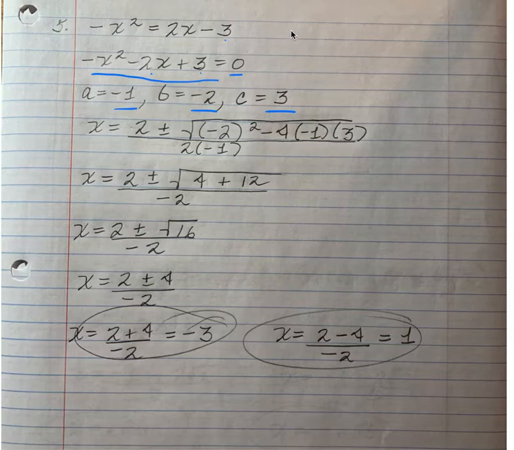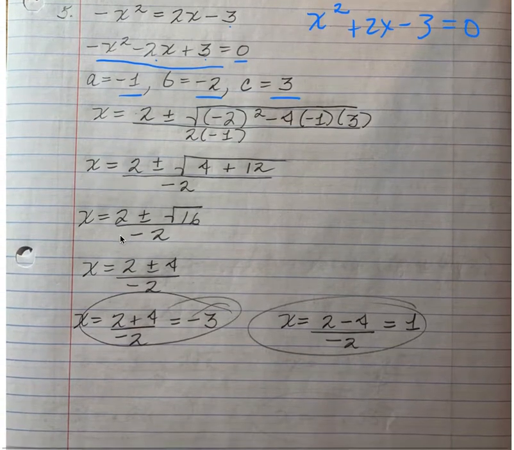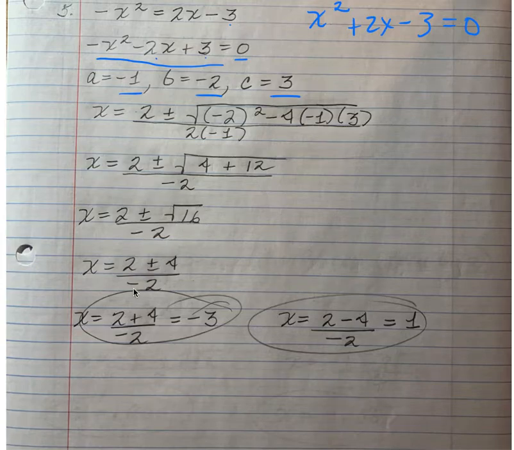So if you decided instead to add x squared to both sides, you get x squared plus 2x minus 3 equals 0. You would still do the quadratic formula exactly the same way, and you're going to end up in the same place. So I put all the stuff in A, B, and C, crunch out the numbers, and I end up with 2 plus or minus the square root of 16 over negative 2. So I end up with 2 plus or minus 4 all over negative 2. I get 2 plus 4, which is 6, divided by negative 2, so that's negative 3. And then 2 minus 4 is negative 2, divided by negative 2, and that's a positive 1.